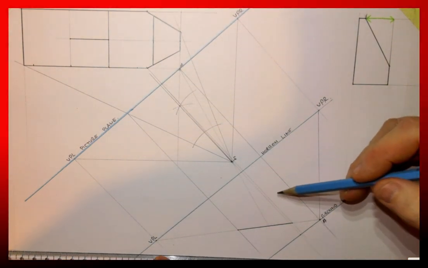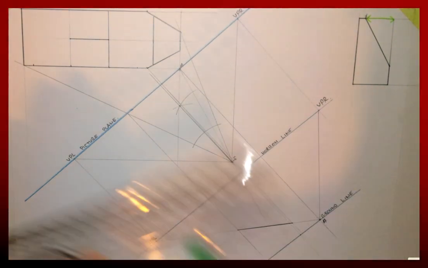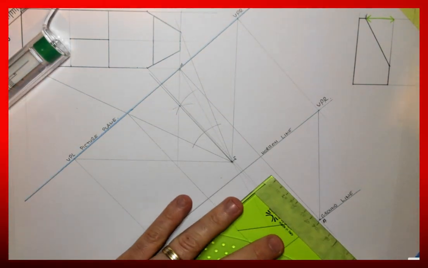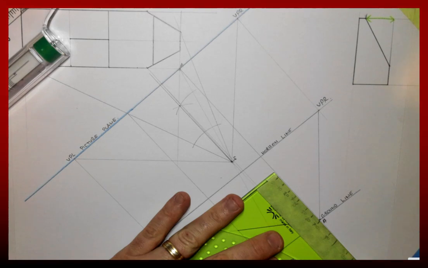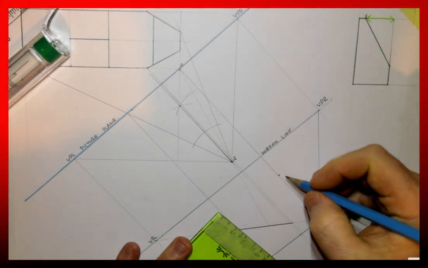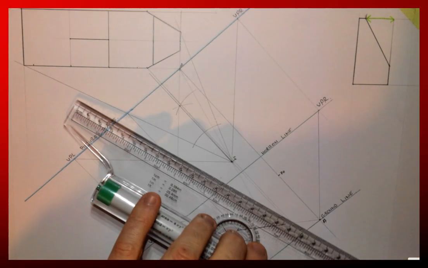Now I'm going to mark my height there of 70 on that line, and I can vanish that back along there. So that is my true height line, the one from A up. That's my height of 70, which is the overall height of my object.